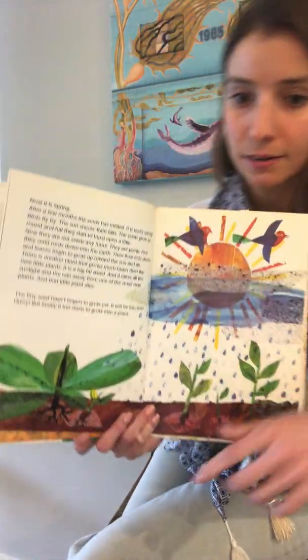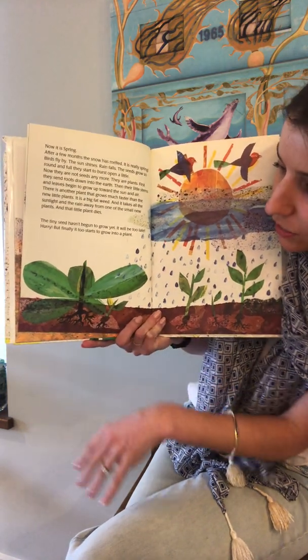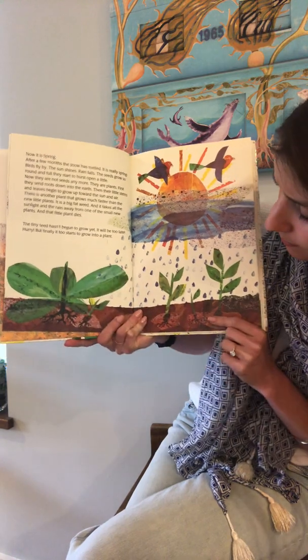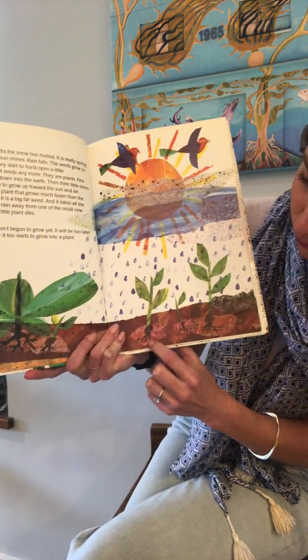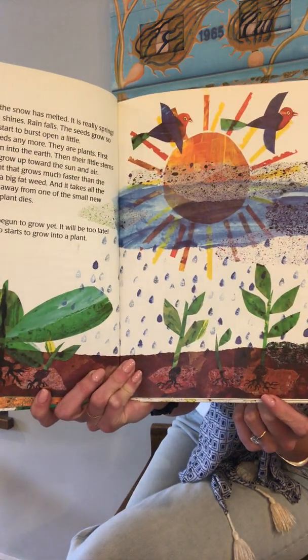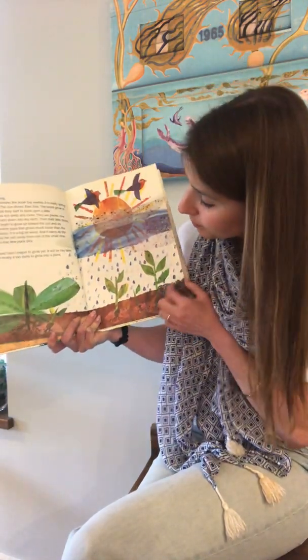So here, these are the roots that go down into the soil, and these are the leaves that you see above the soil. Can you see all of the roots? So that is what's starting to stem out of your bean right now, the roots that keep it stuck in the ground.